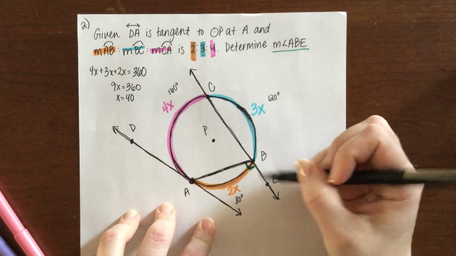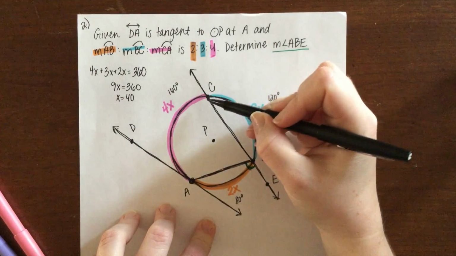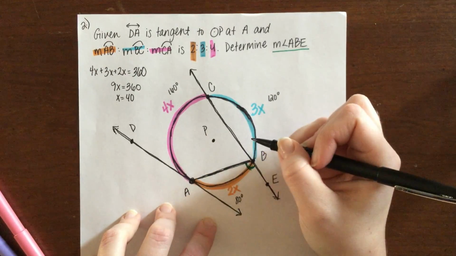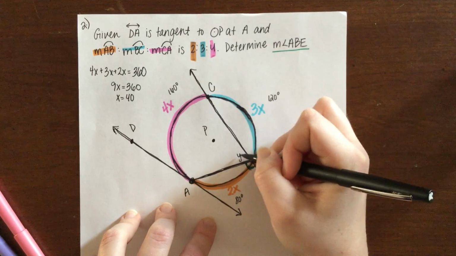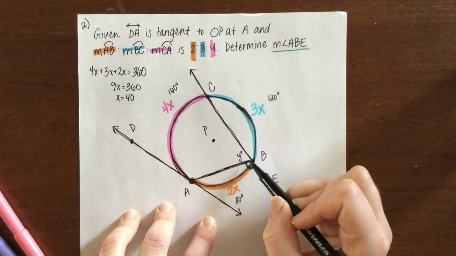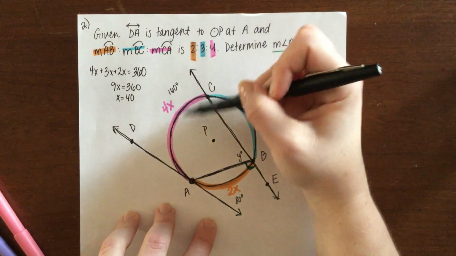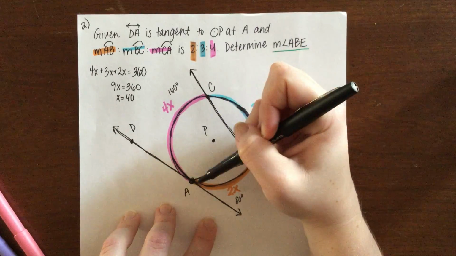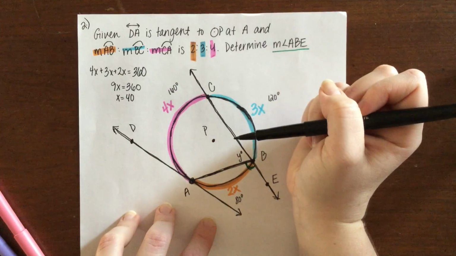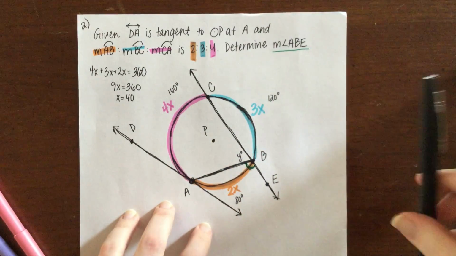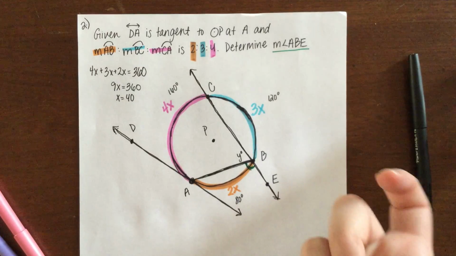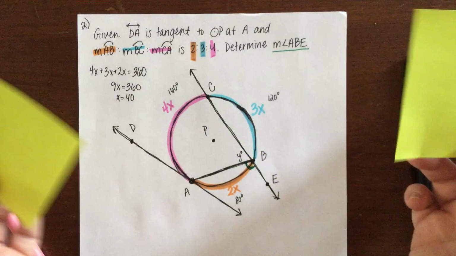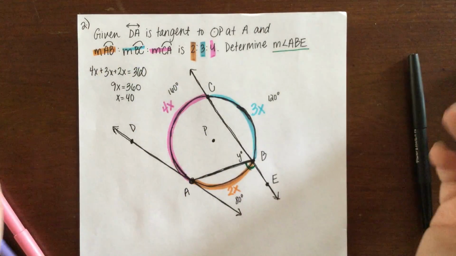If I look, the only other relationship I see with this angle is angle CBA, which I'm going to call Y. If I look at CBA, I can actually see, since it's an inscribed angle, that it's going to be half of arc CA. Sometimes that gets challenging to see, especially as we have more secants and tangents and chords going on. One of the strategies you can use is using Post-its or note cards or whatever you have to block off everything else.